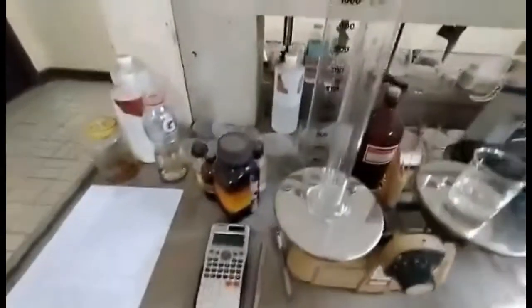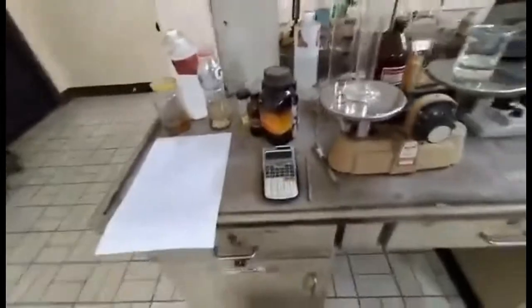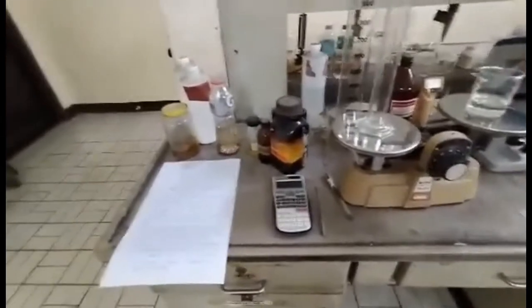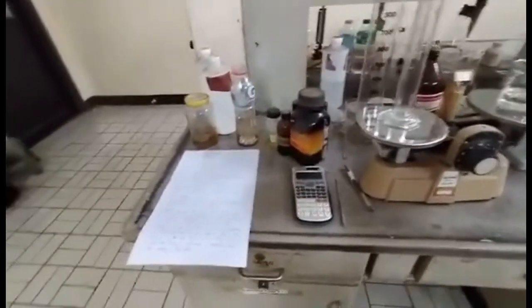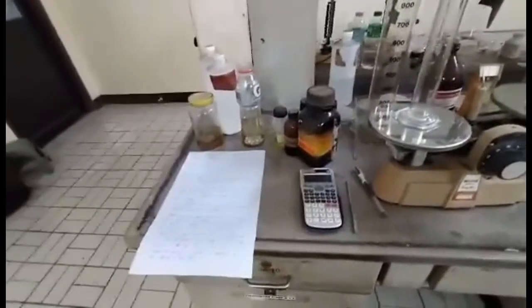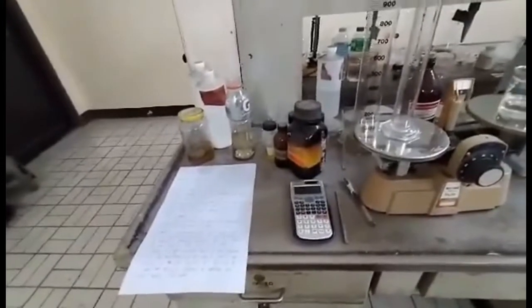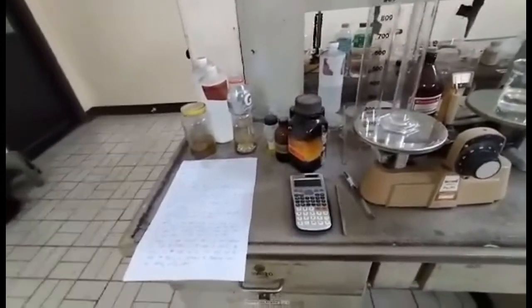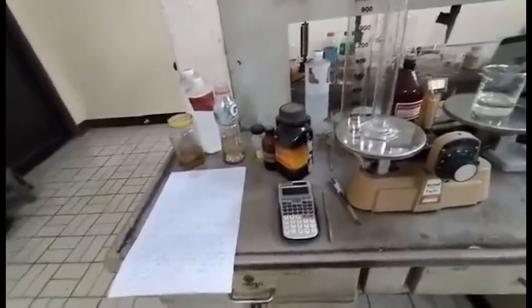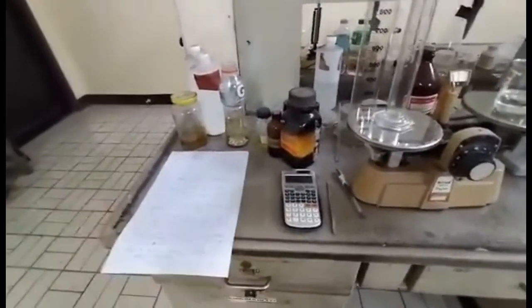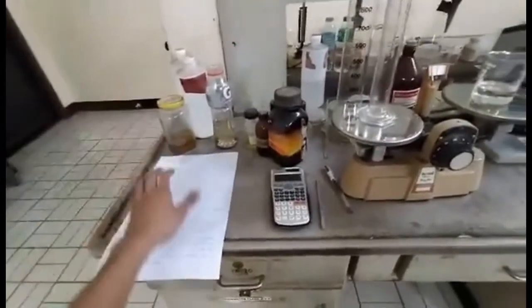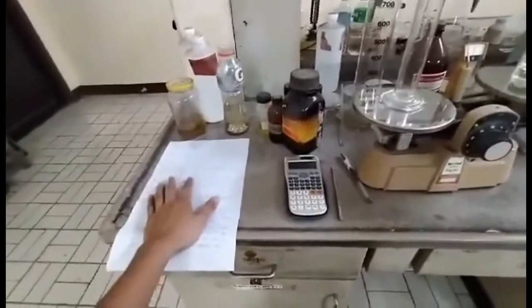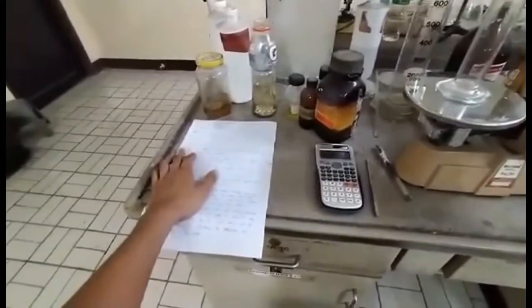So before I start, I would like to say that I have no support like a camera or tripod for doing this experiment, so I am only using one hand. So it is hard for me doing this experiment, so I hope you understand. So let's proceed to the instructions.